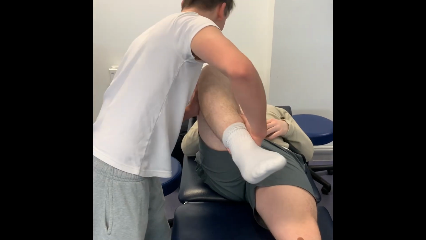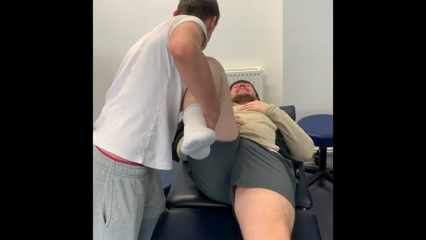Active flexion. The patient should be lying on their back and needs to bring the knee up towards the chest and bend the hip.